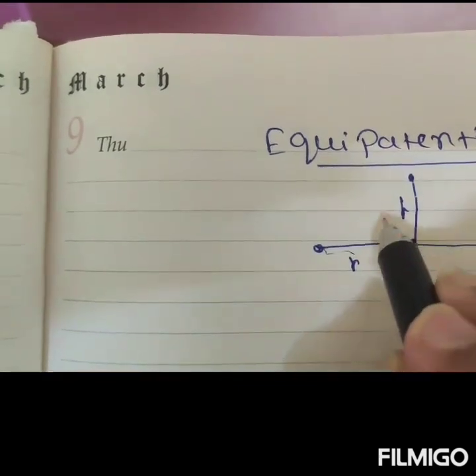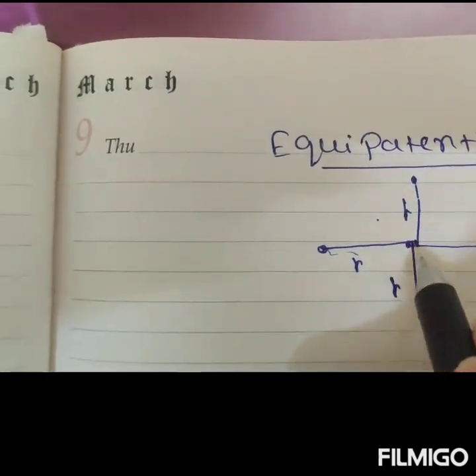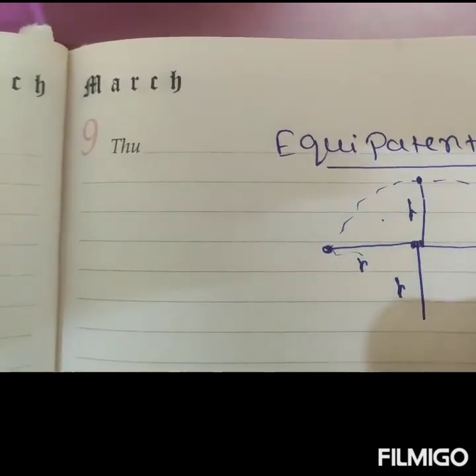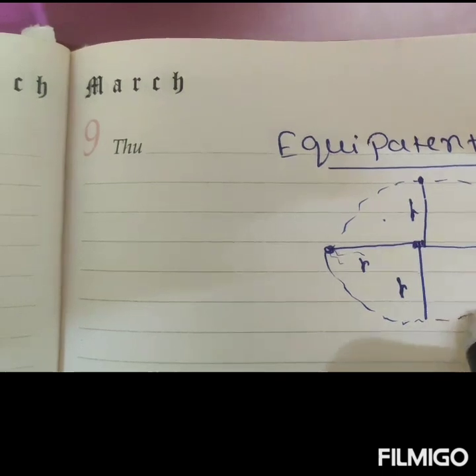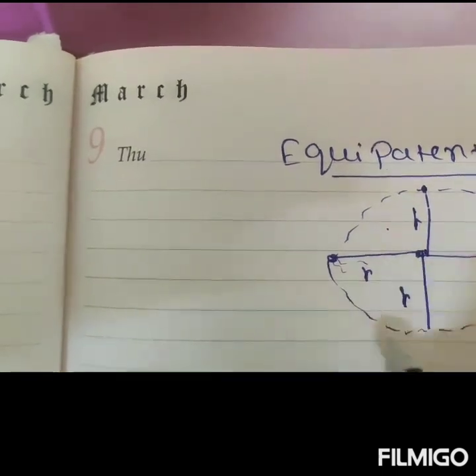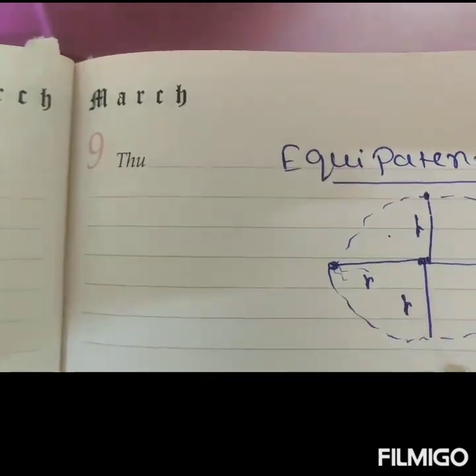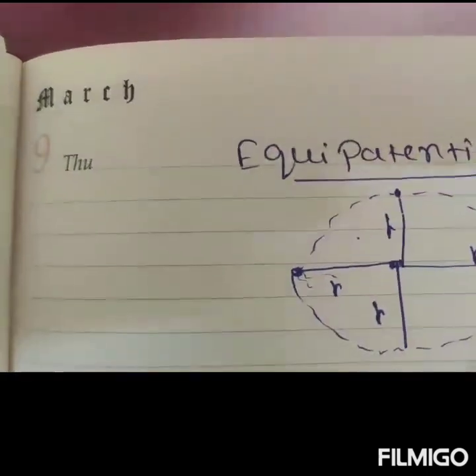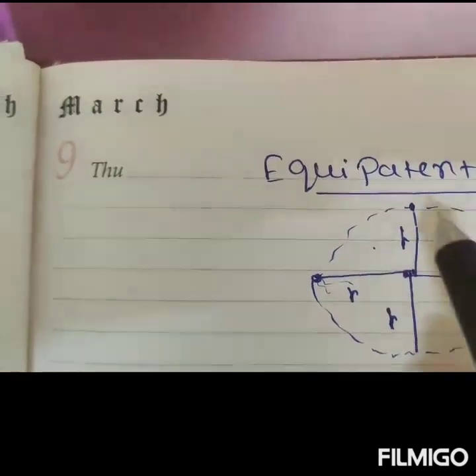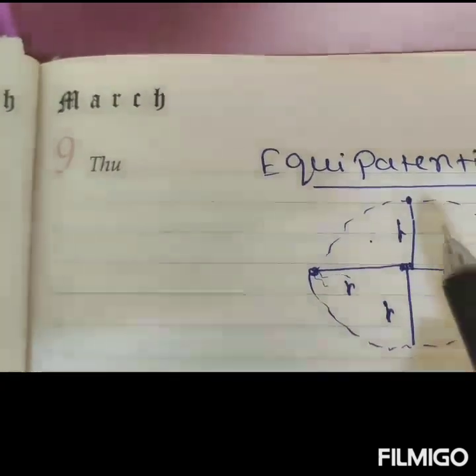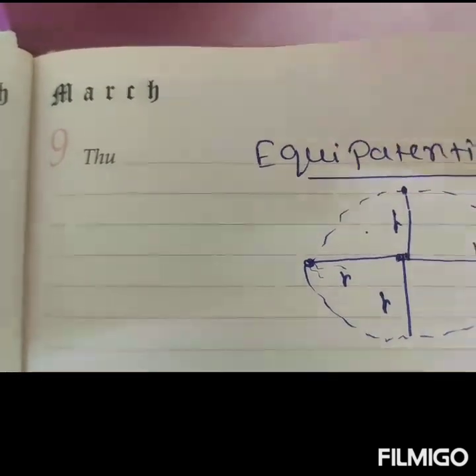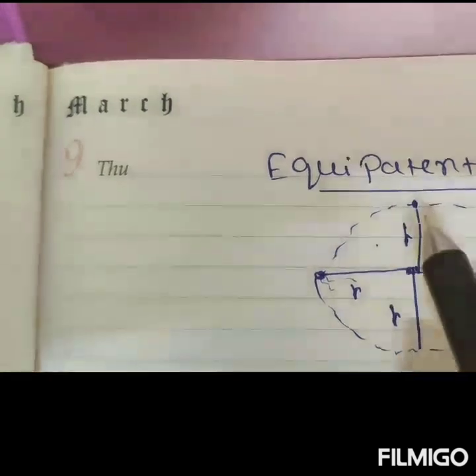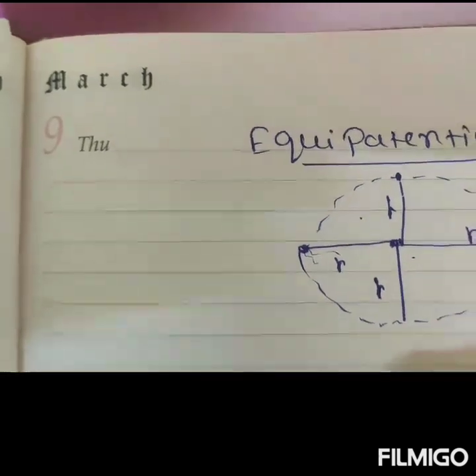same distance R inside, same distance R outside, and if I join all these points, what will it make? It will make a sphere, right? And the most important point is that the potential at each and every point will be the same. Why? Because the distance is the same, so the work done is also the same.